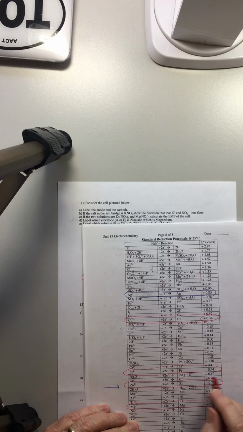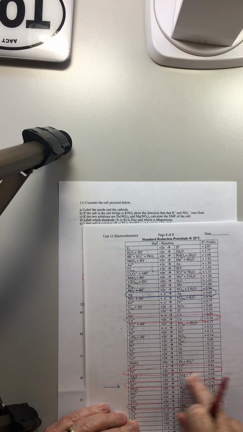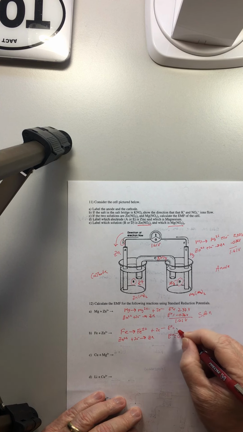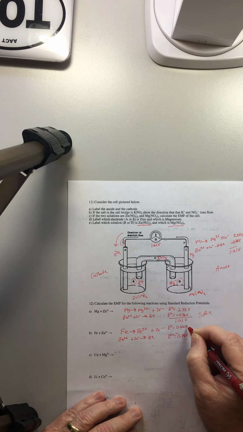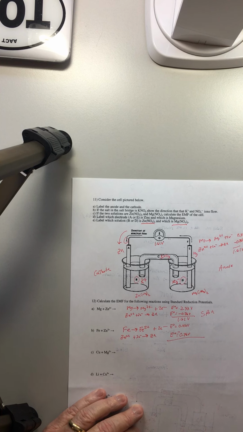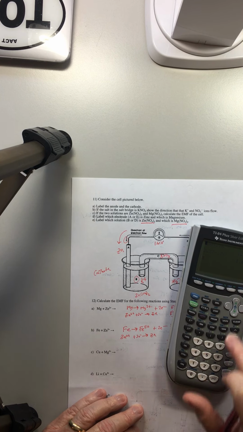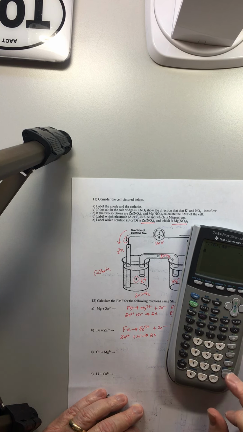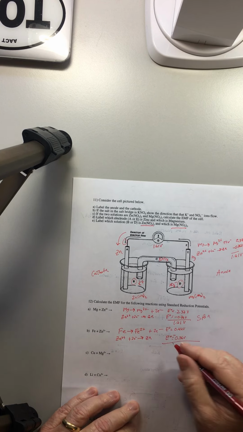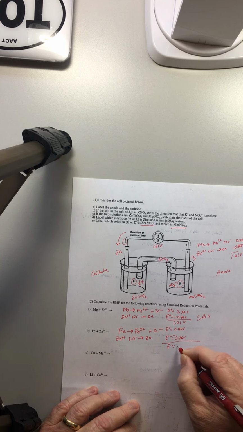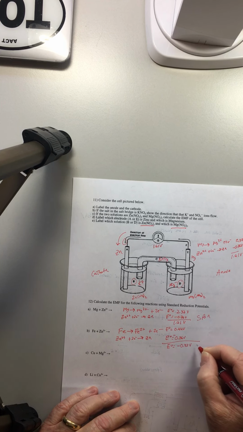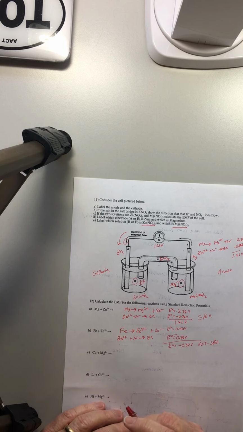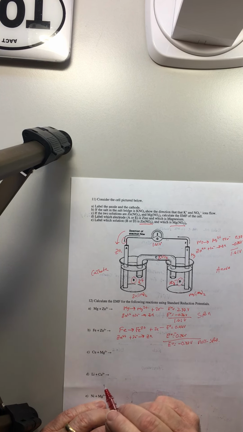As a reduction, it's a negative 0.44, but I'm using it as an oxidation, so it's a positive 0.44 volts. So on my calculator, when I take negative 0.76 plus 0.44, I get negative 0.32, and it is not spontaneous. It does not happen on its own.